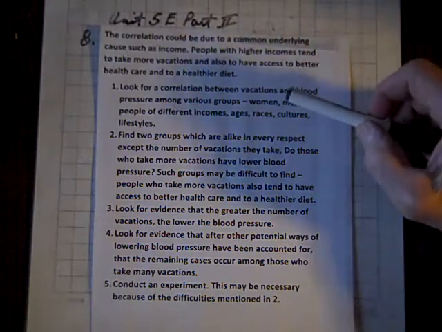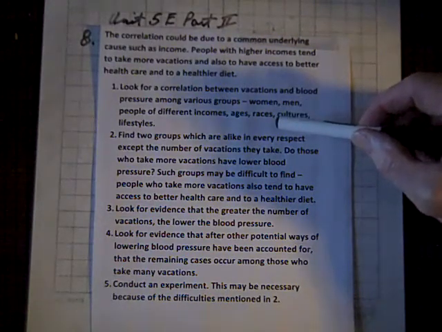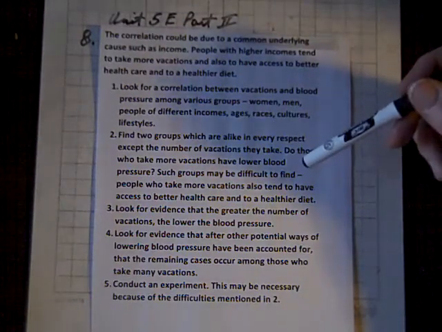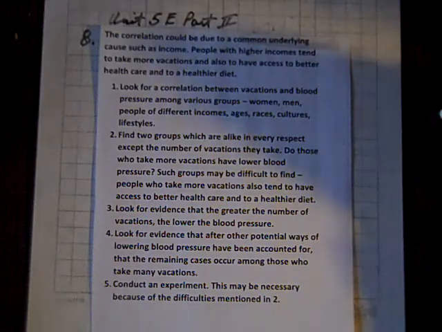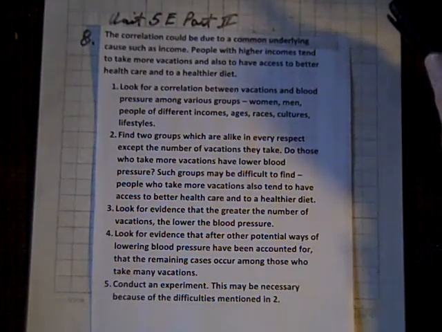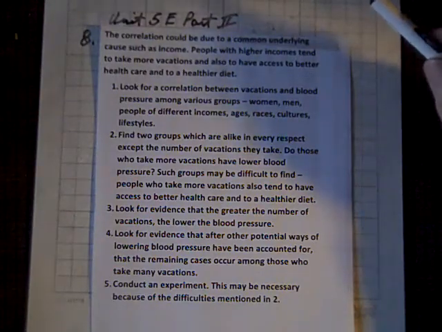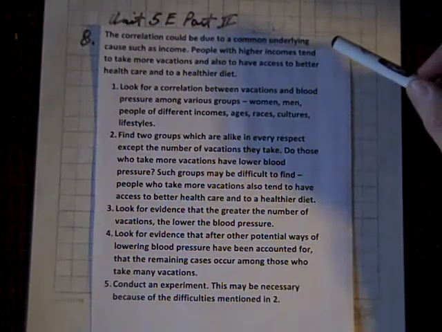We could find 2 groups which are alike in every respect except the number of vacations they take. Do those who take more vacations have lower blood pressure? Such groups may be difficult to find. People who take more vacations also tend to have access to better health care and a healthier diet.